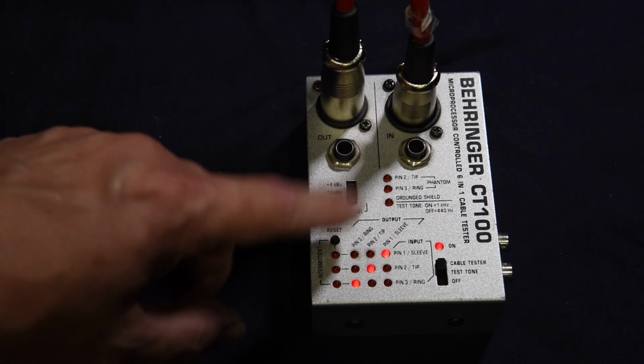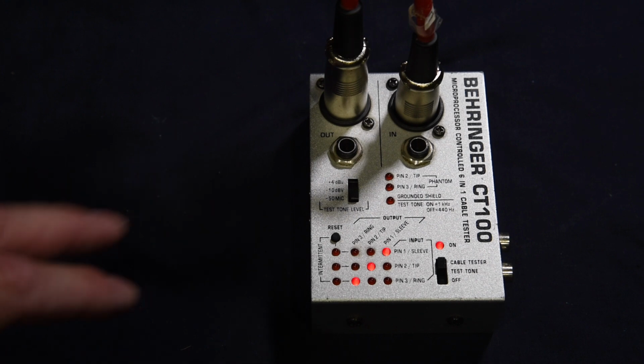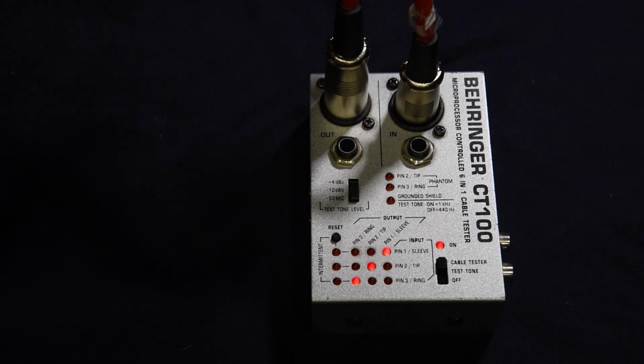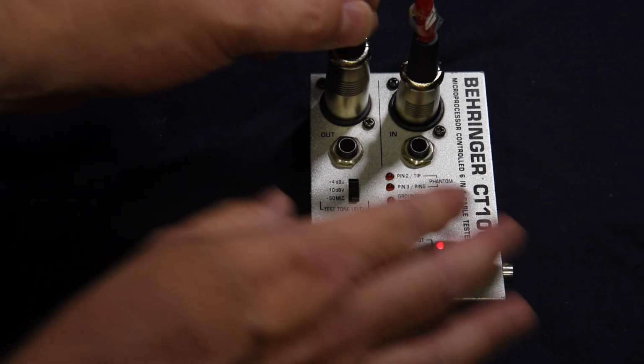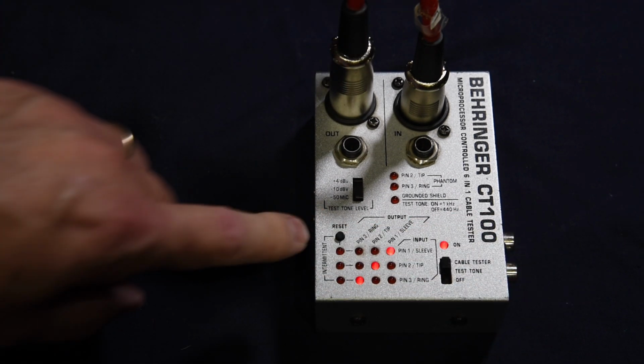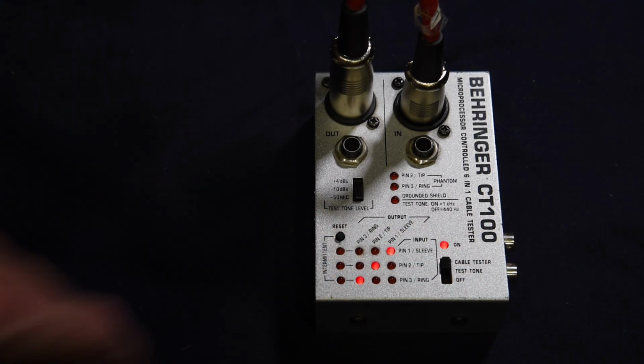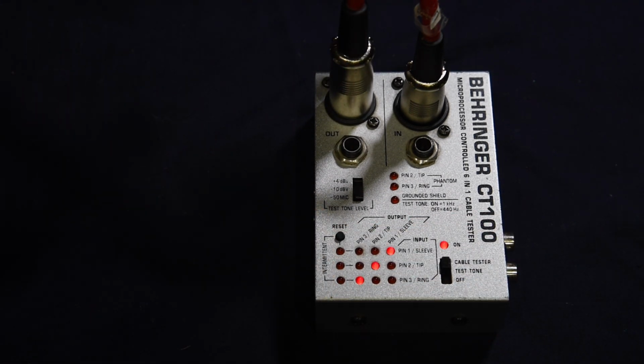You can reset those, and then it gives you a chance to find maybe a dodgy cable. So if you had a cable with a dodgy short on it, you could actually go and shake the cable, and if that made a short, it would appear on the intermittent. So it's really good if you've got a slightly dubious cable.